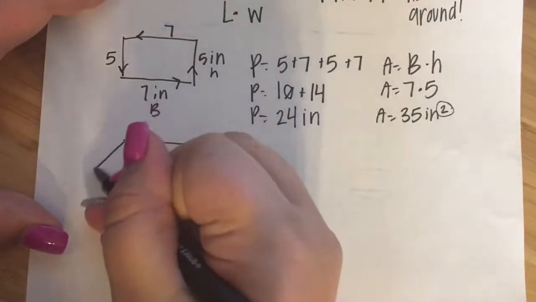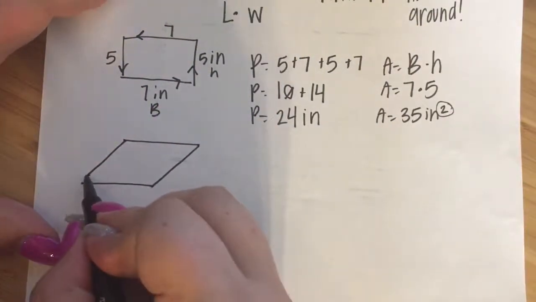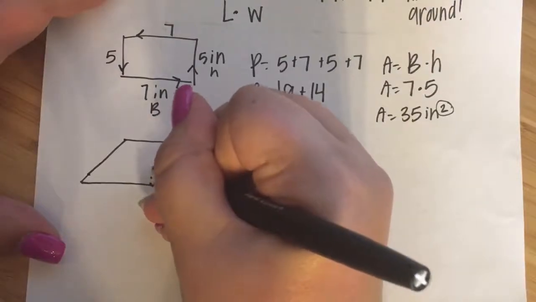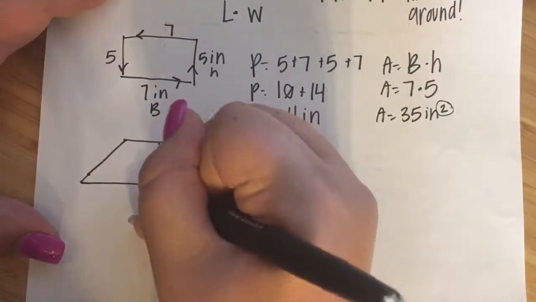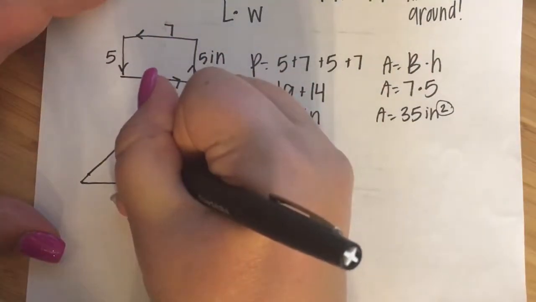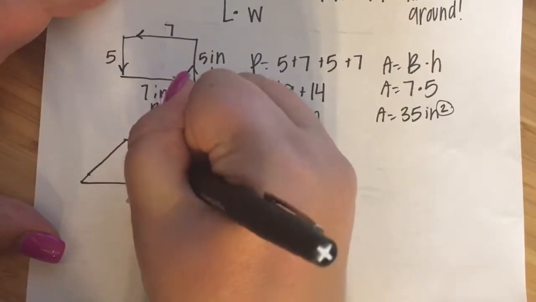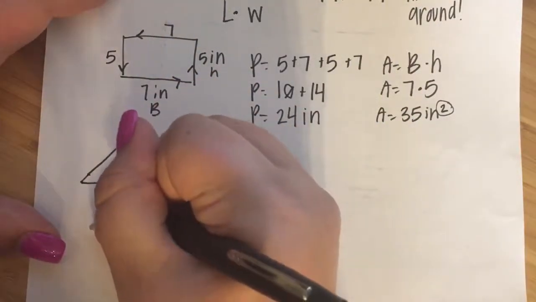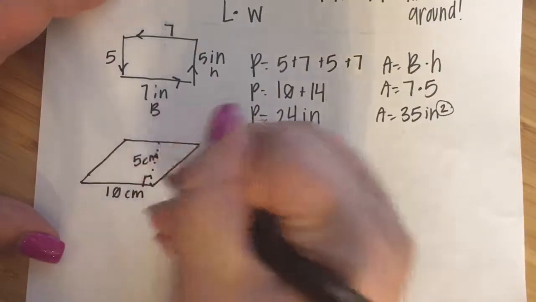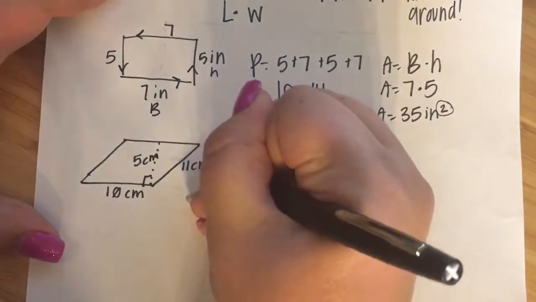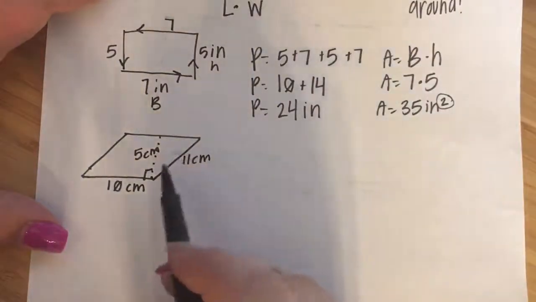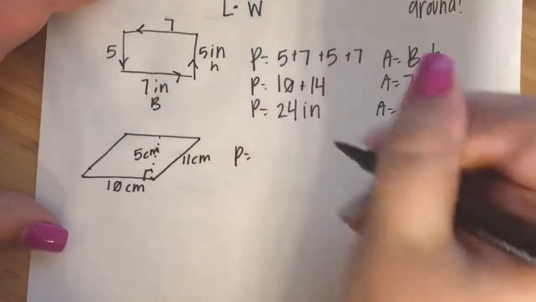Now I have another shape. Ooh, this one's all slanted. So it's a parallelogram. Now I'm also putting a line in here for the height. Ooh, things are getting scary because I'm including another number. The height is 5 centimeters. The base is 10 centimeters. And the side length is 11 centimeters. Notice the height and the side length are not the same.